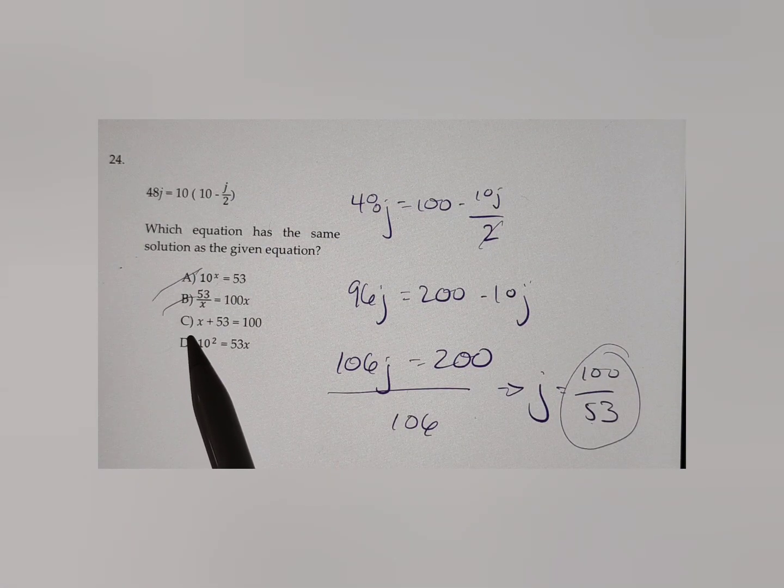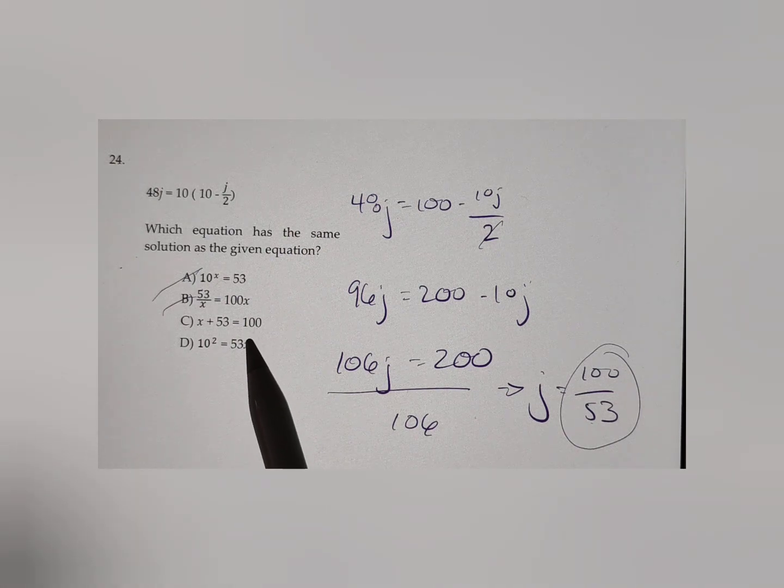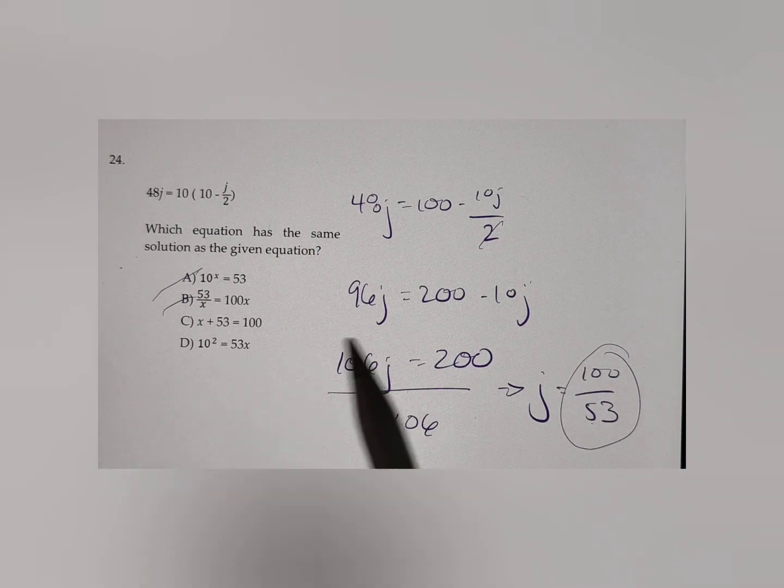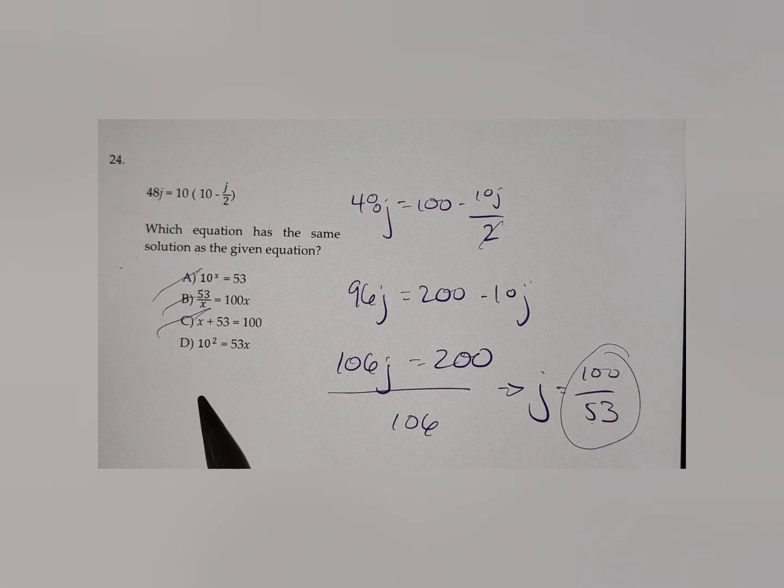C gives us 100 over 53 plus 53 equals 100. That's not going to be correct either because this will divide out to about 2 and some change, so 2 plus 53 is not 100. And so we've got to go with D.